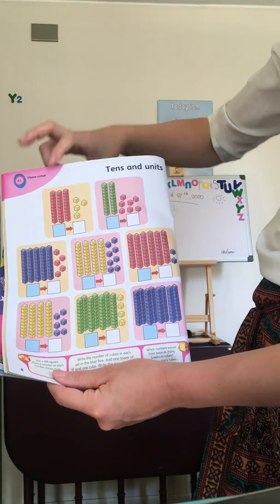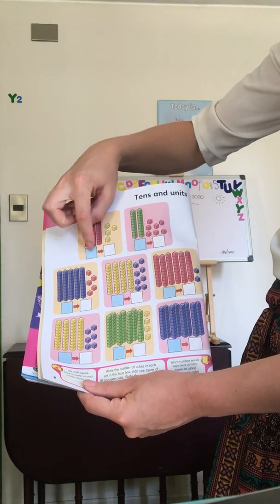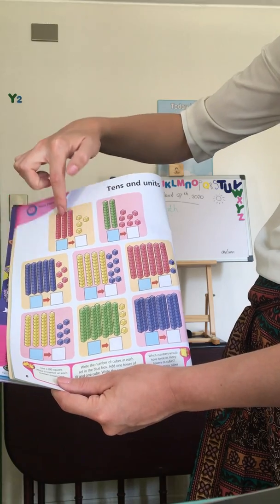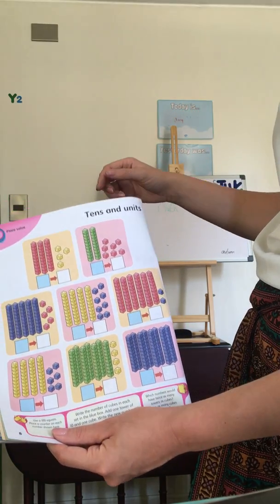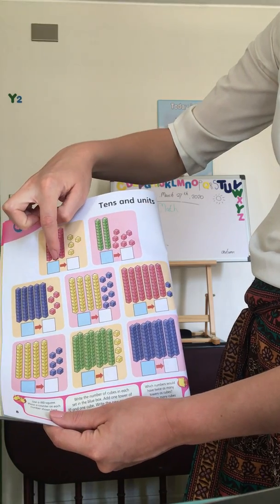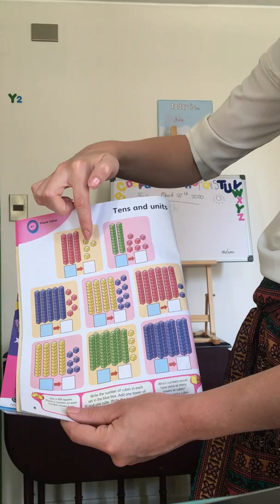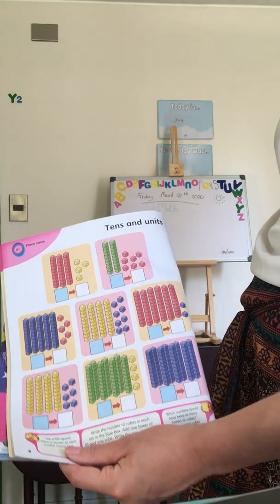So these are 10, these are 10, these are 10. So you can write here the answer of those towers. So 10 plus 10 plus 10 is 30 plus 1, 2, 3, 4. So you will put here 4.